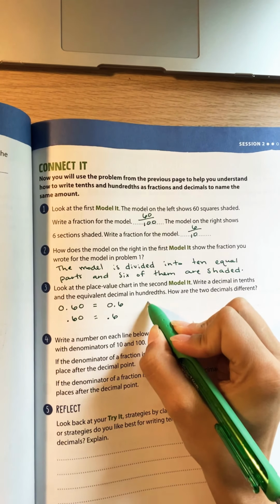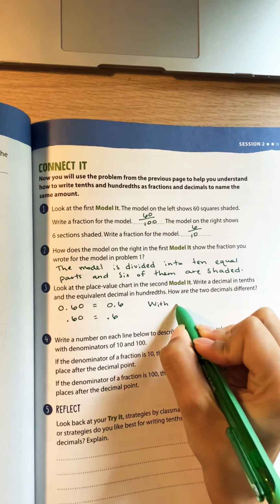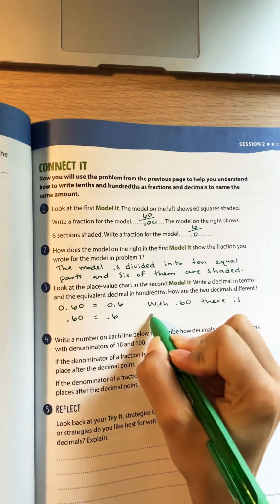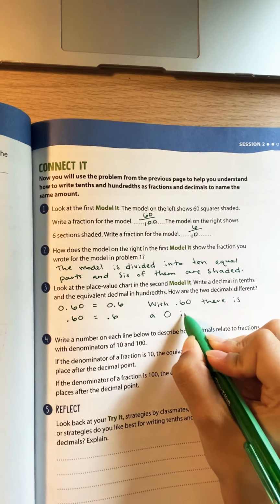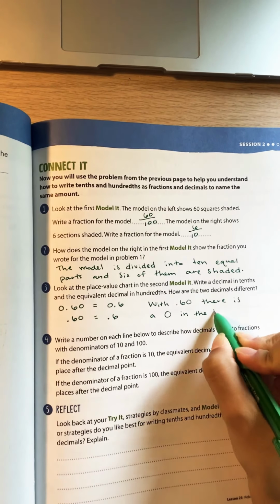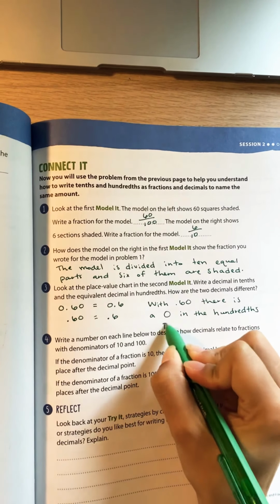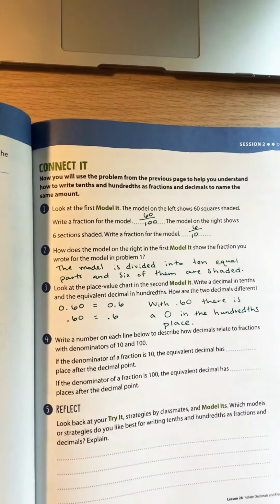So, with 60 hundredths, there is a 0 in the hundredths place. That's the difference.